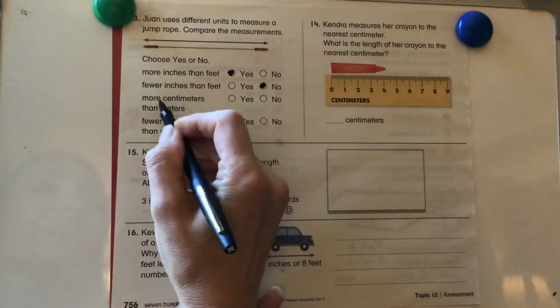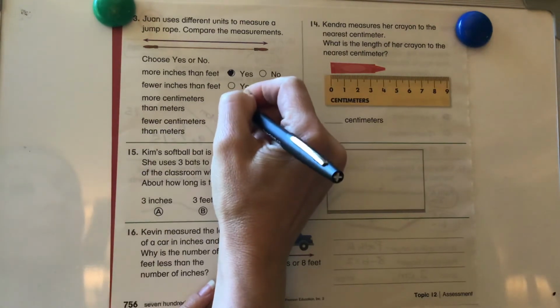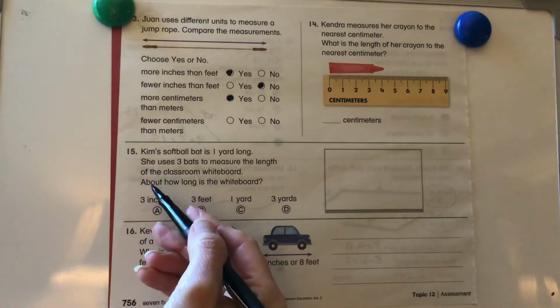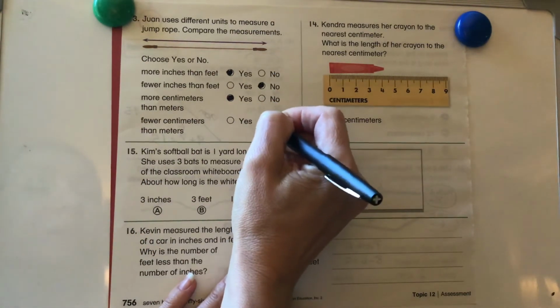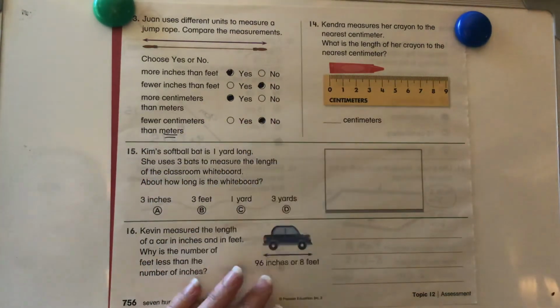Okay, will he have more centimeters than meters? Yes, because they're smaller, so you'll have more of them. Fewer centimeters than meters? Nope. His meters are bigger, so he would have fewer meters than centimeters, so we know that is a no.